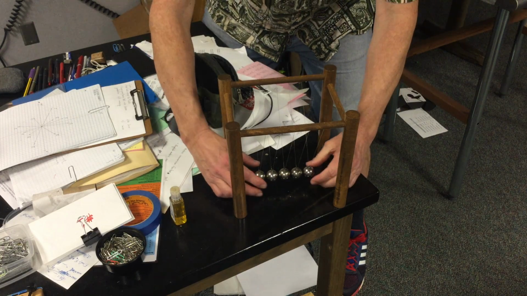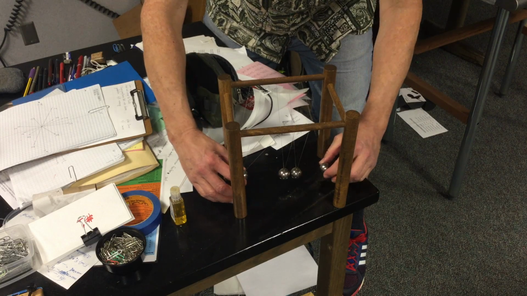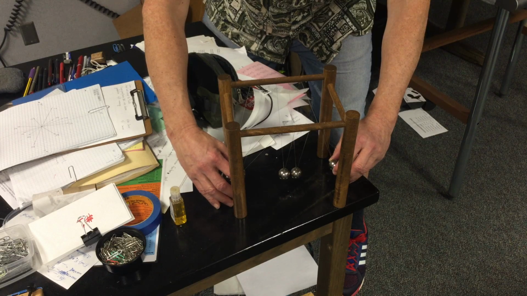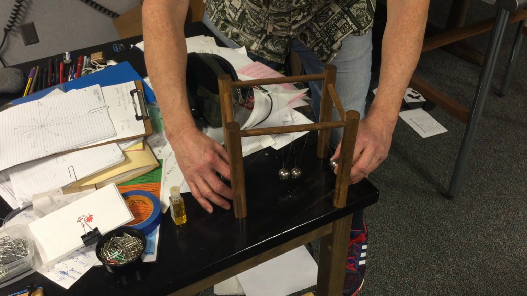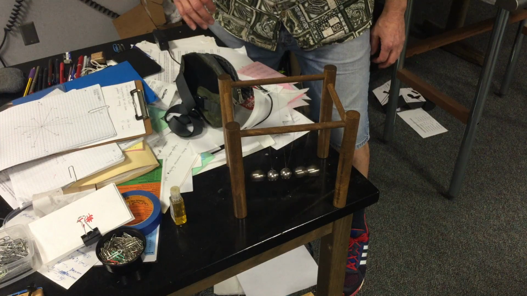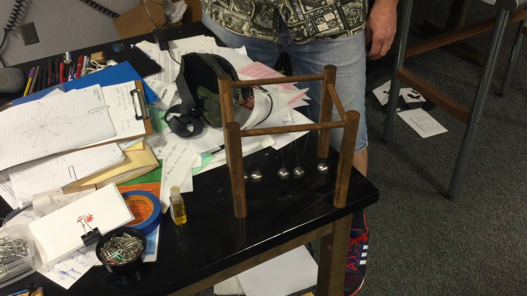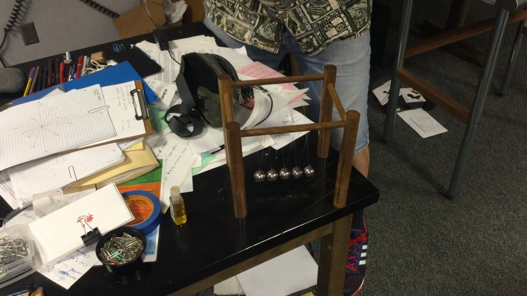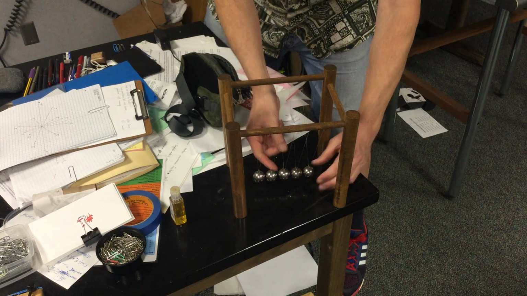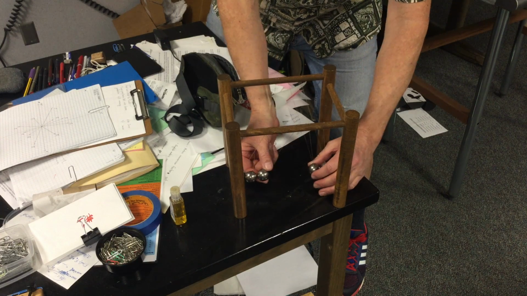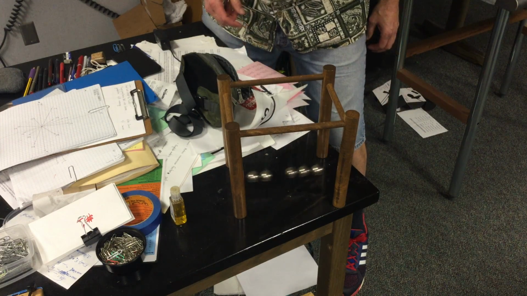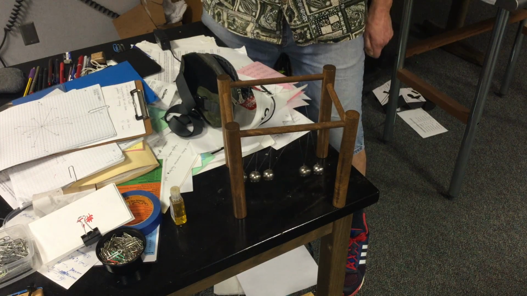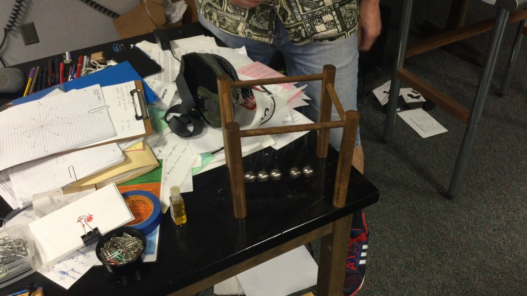Watch this. What if I do two on one? Did you do this one, Matthew? Two on one side, one on the other? Here we go. 3, 2, 1. Can you see the alternation that's happening? Now, it gets a little jumbled because these things aren't perfectly aligned. It's actually better if we do 3 and 2. You can see that the number of balls on each side looks like they alternate.